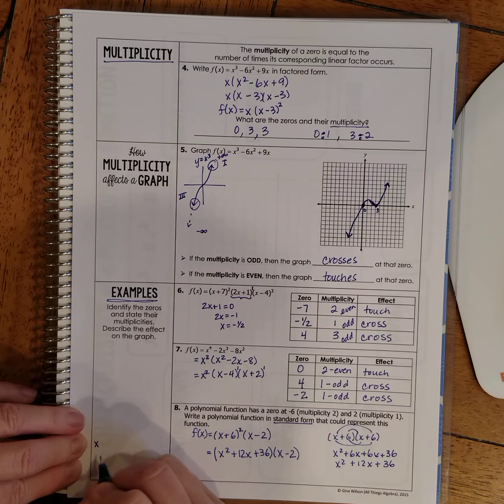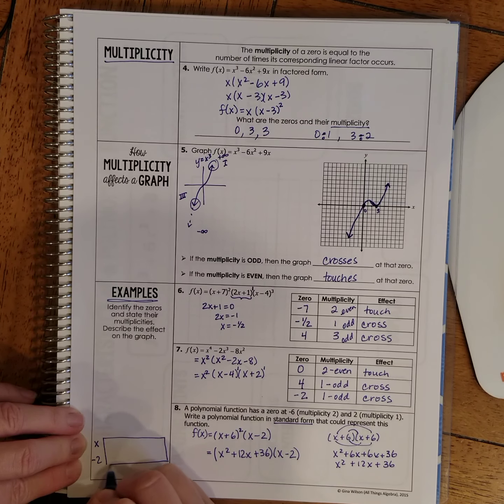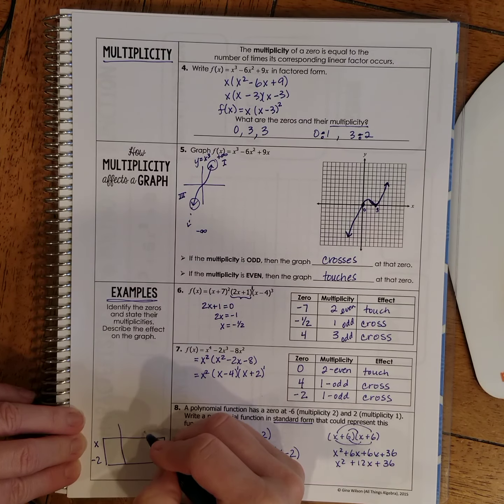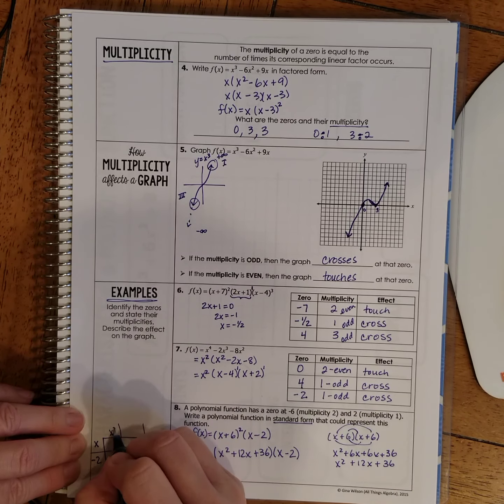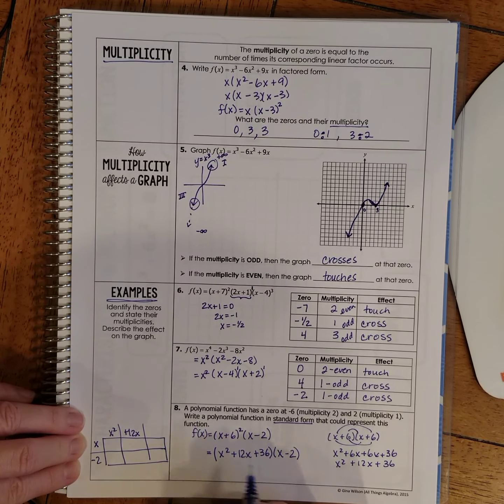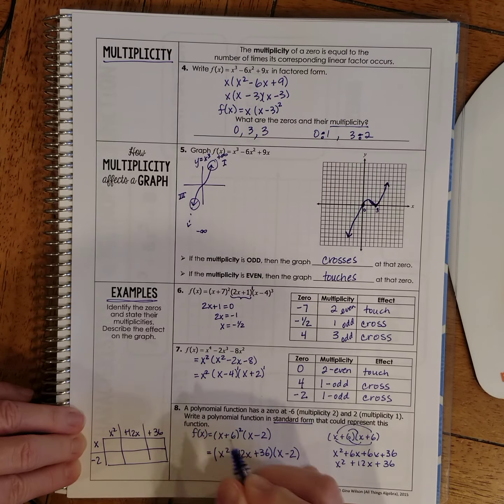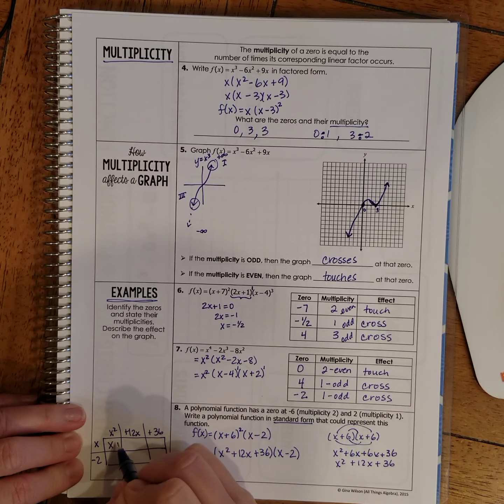So I'm going to have my x and I'm going to have my minus 2. And I have x squared plus 12x and then plus 36. I'm just going to multiply through here.